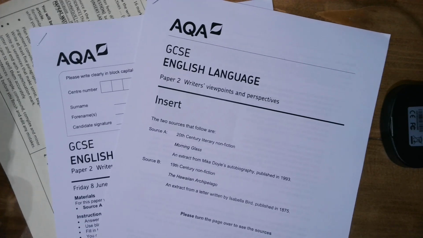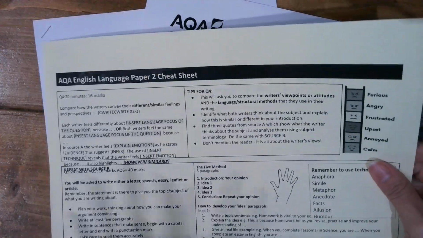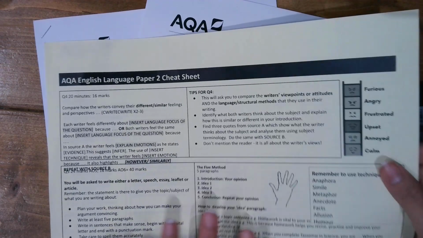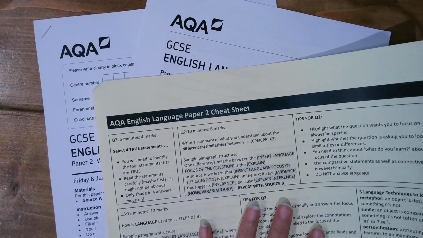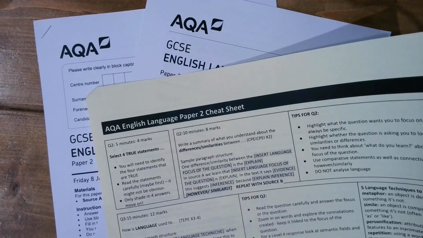Similar to what we did with paper 1, you have got an English language paper 2 cheat sheet. As you can see, it goes through how to answer all the questions as well, just to help you out, kind of think about structures and tips when writing your answer for this question.